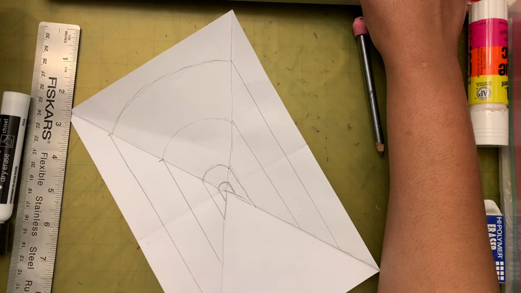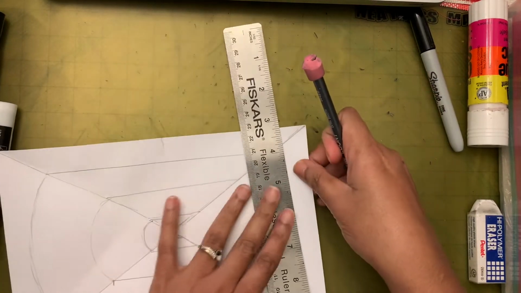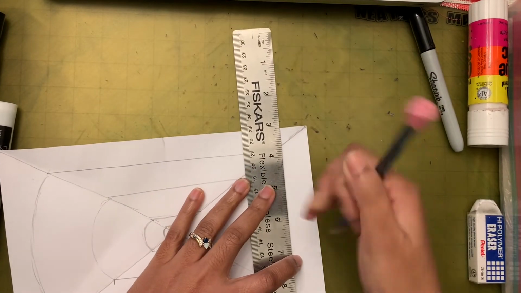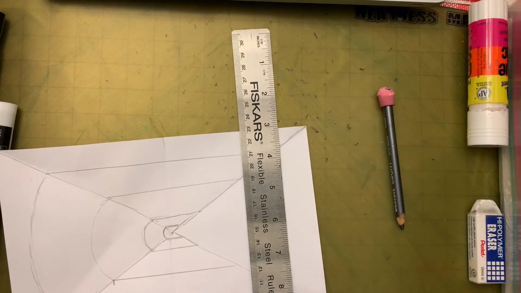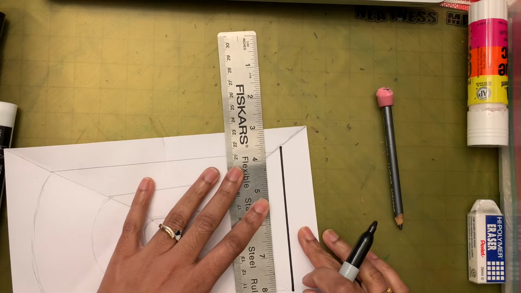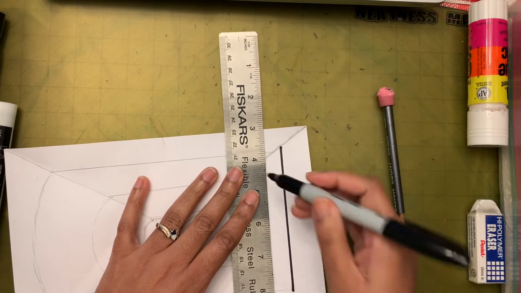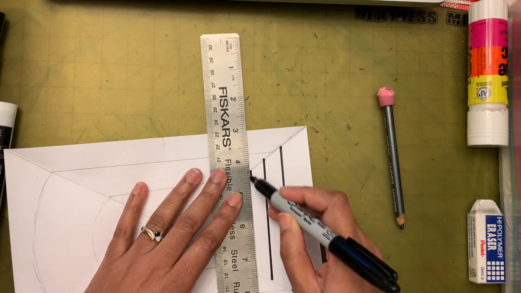Okay, so next, here, maybe I'll draw this with a marker so you can see better. I'm going to make lines like that. As I go backwards, I'm going to make the lines closer.